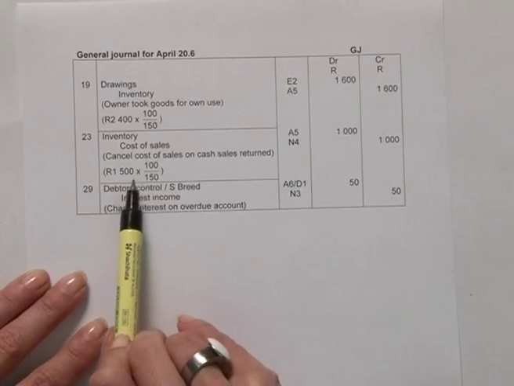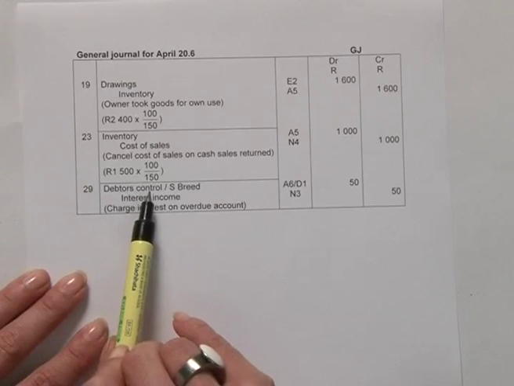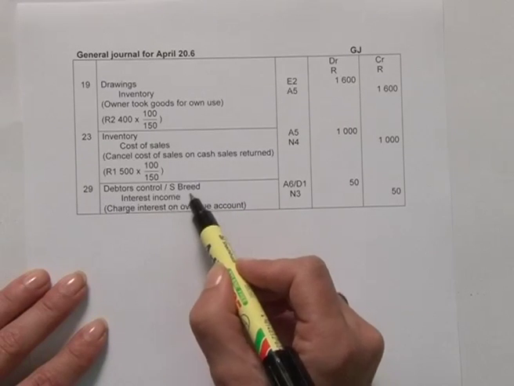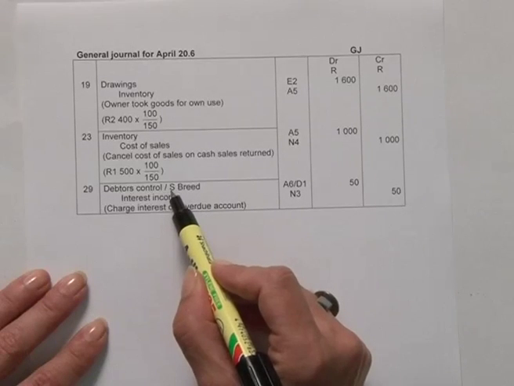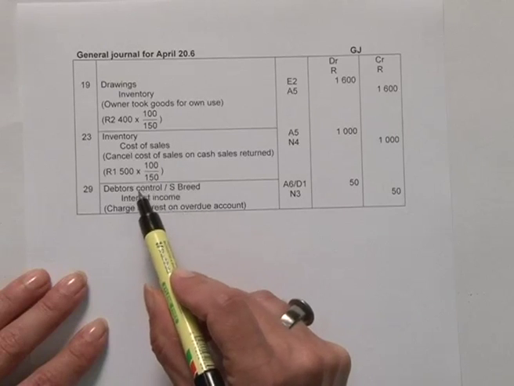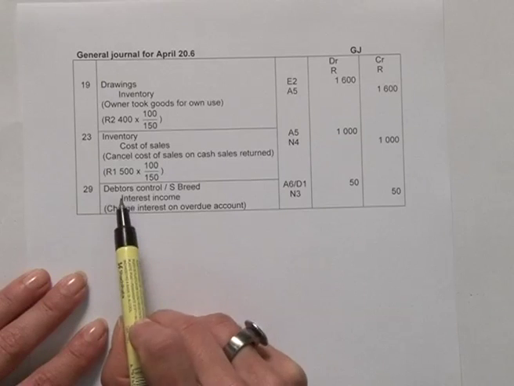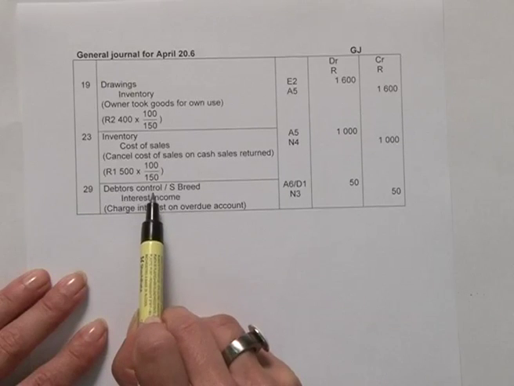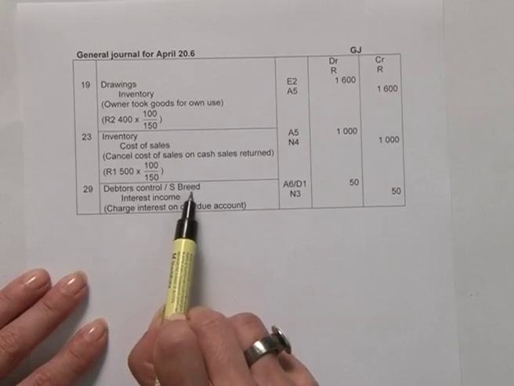I increase whatever that person owes me on the debit side, debtors control, and remember to put the name of the individual debtor as well. You'll see later when we draw up the general ledger versus the debtors ledger, we need this information for the two separate sets of records. So it's the debtors control for general ledger as well as the name of the debtor for the debtors ledger.